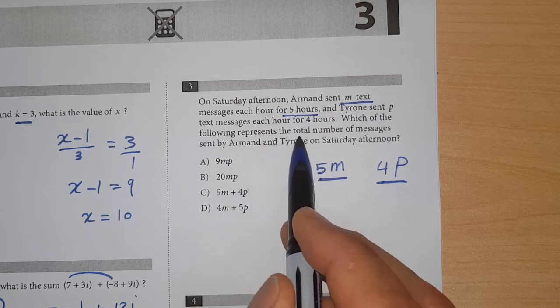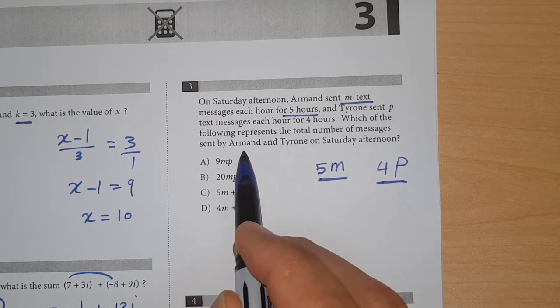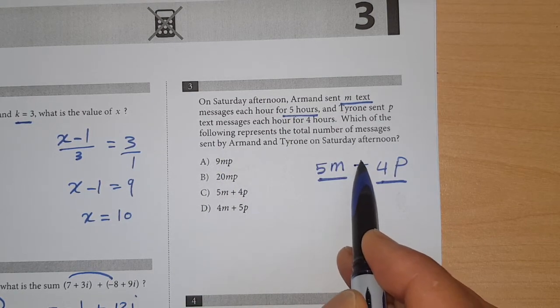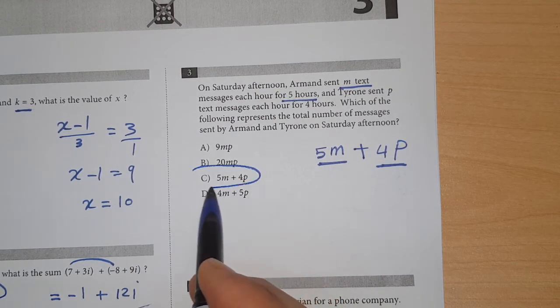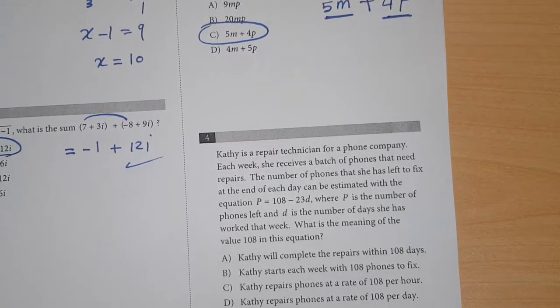Which of the following represents the total number of messages sent by Armand and Tyrone? This is the total number, so just add. So 5m plus 4p, where is this expression in the choices you have here? C, 5m plus 4p. Very easy.